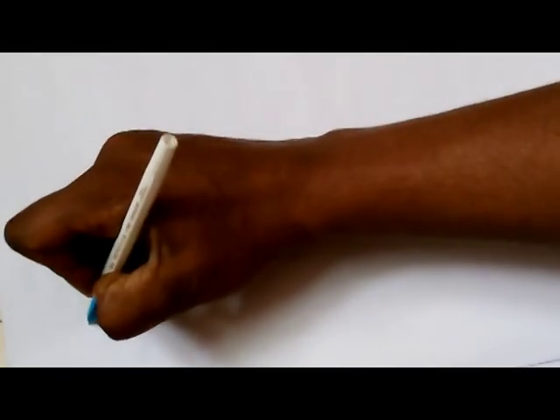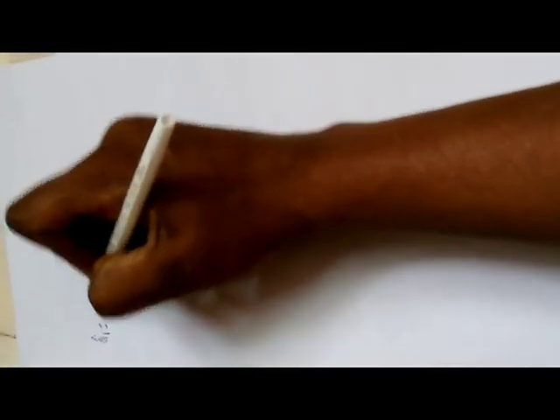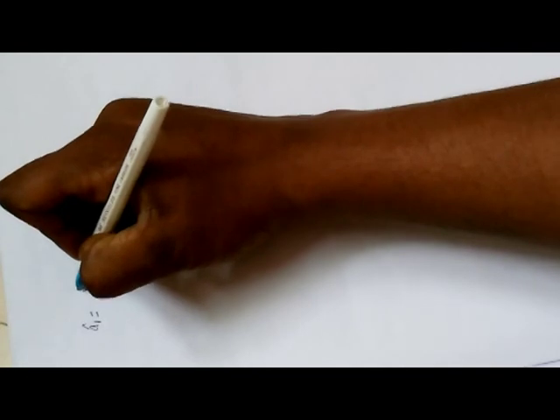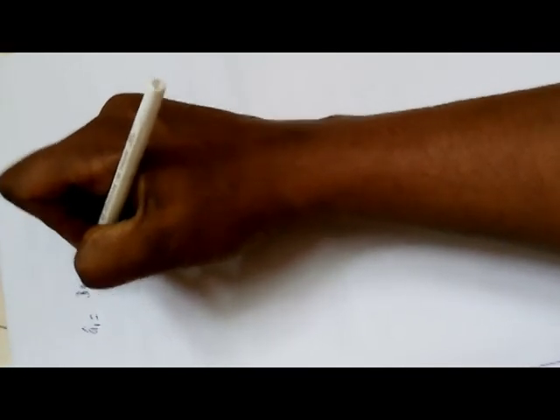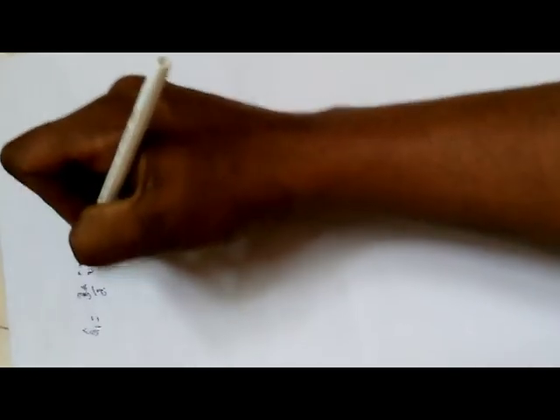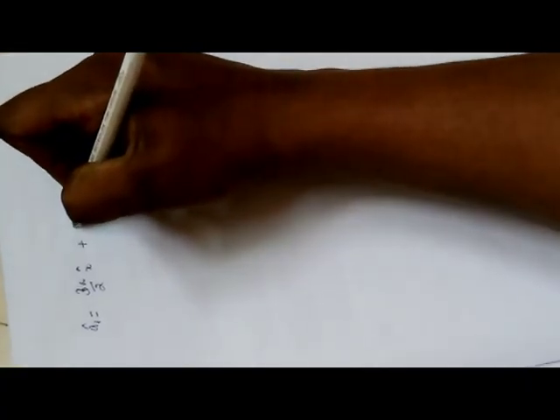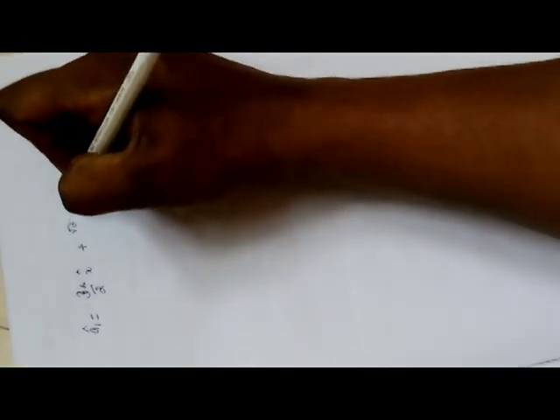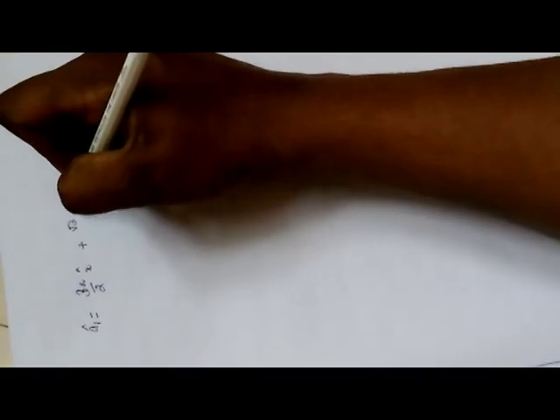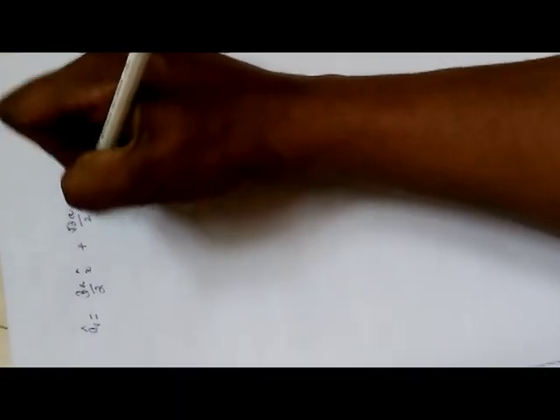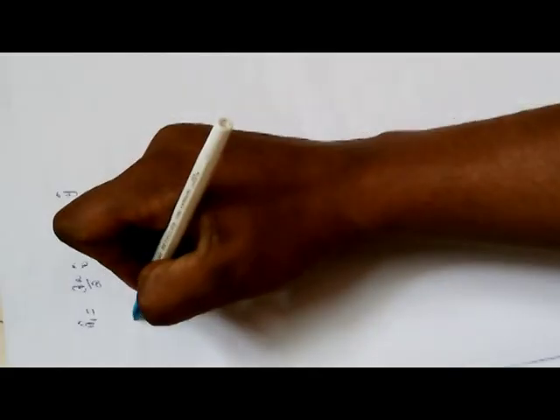One is a1, which is 3a by 2 x cap plus square root of 3a by 2 y cap.